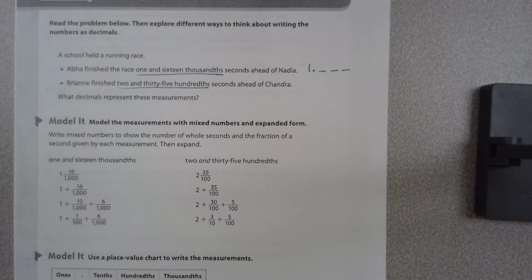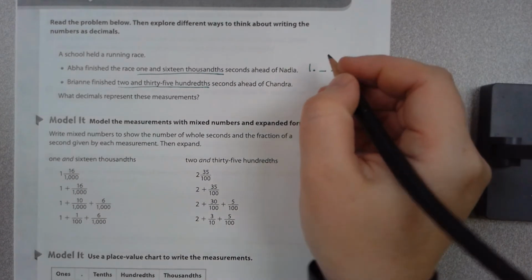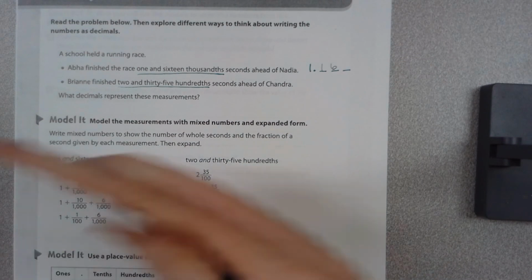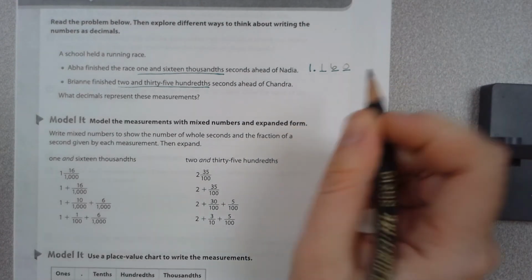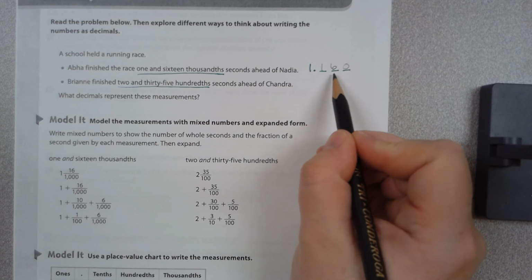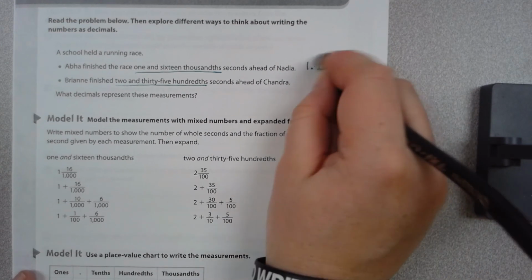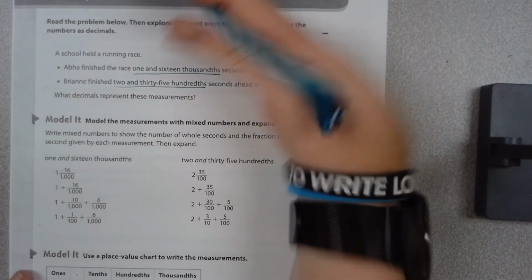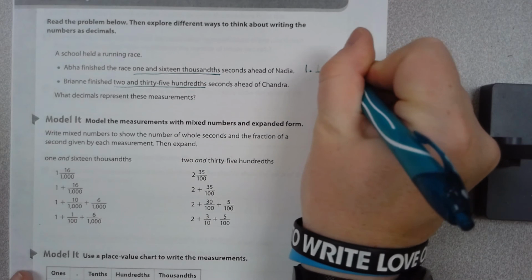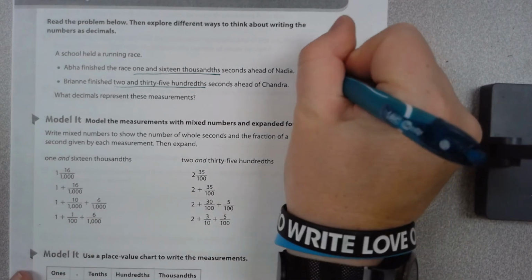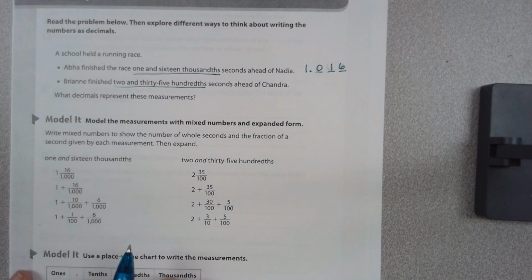Just to give you an idea, I wouldn't just put 16 right here. And you're like, well, just put a 0. Well, that's 160 thousandths. I want 16 thousandths. So what I would do is put my 1 right here and my 6, because that is 16 thousandths, and I fill in the 0.